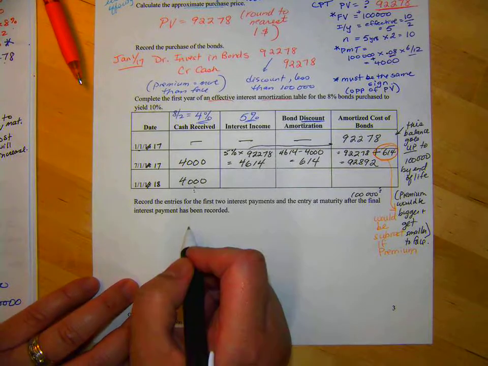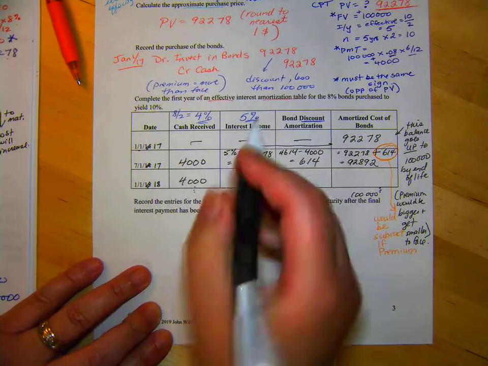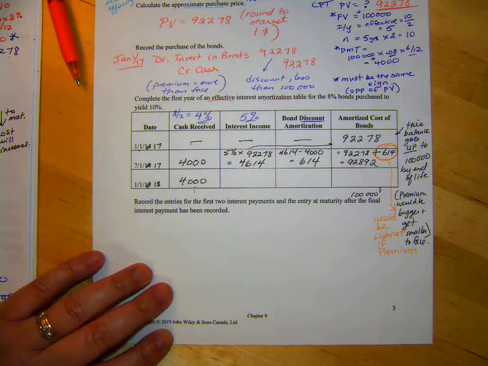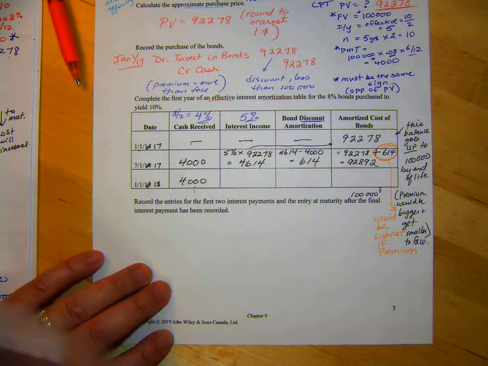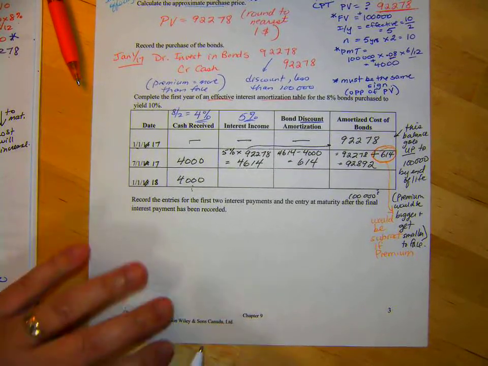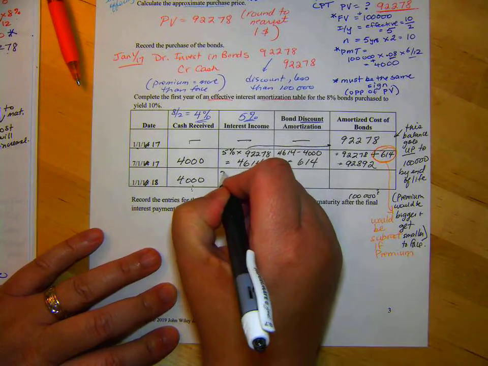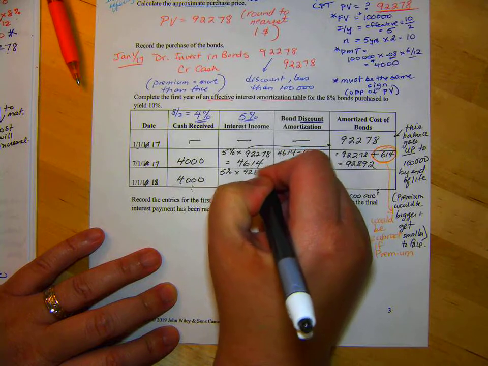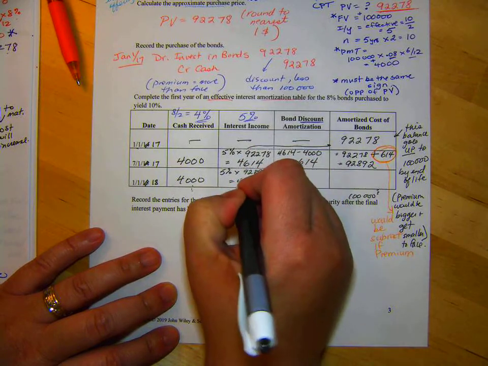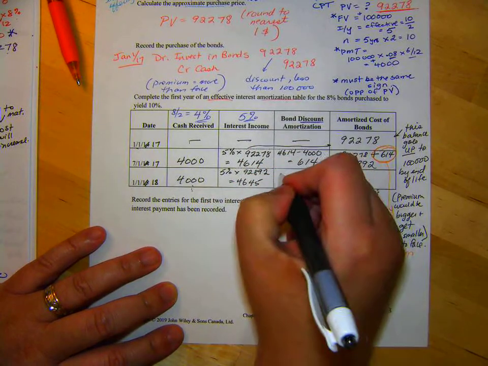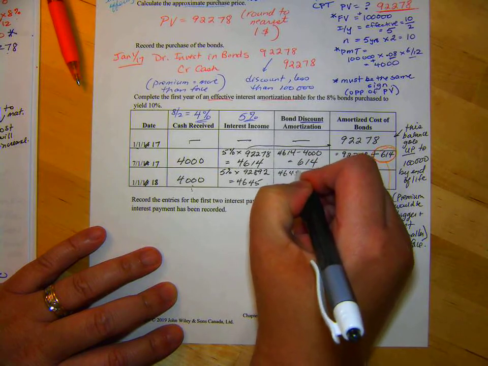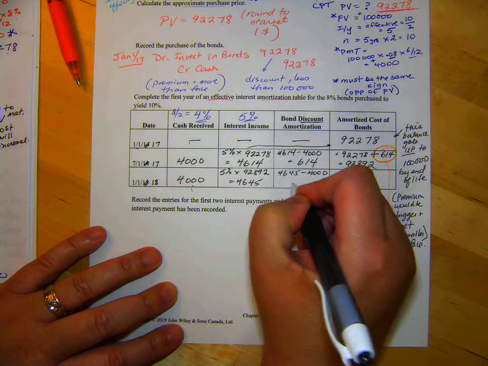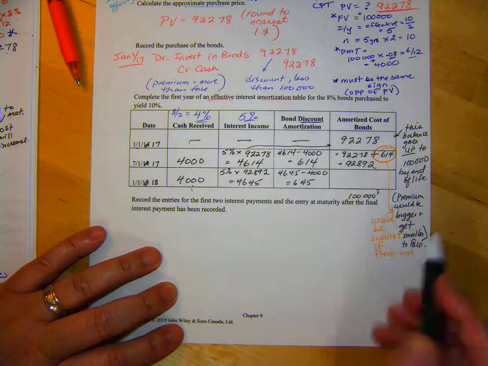Okay. So pause it, fill in the second row, and then we'll see how you did when you come back. So you take 5% times 92892, 4645. This is 4645 minus 4000 is 645.